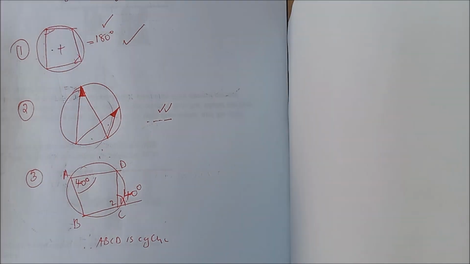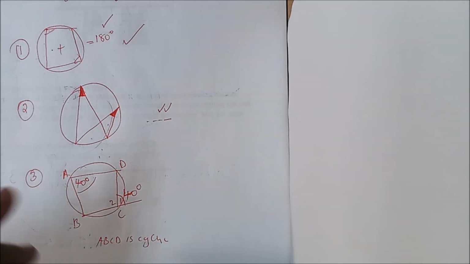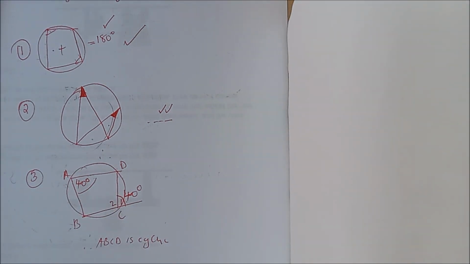So how do you prove a cyclic quad? First one, find the opposite angles, add them and see if they give 180. Number two, find angles in the same segment, see if they are equal. Number three, find exterior angles and see if they are equal. Basic things.